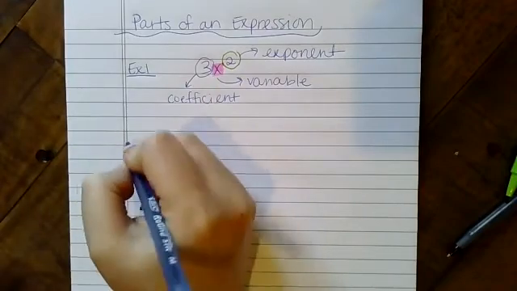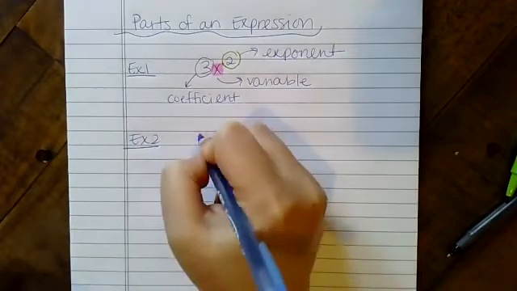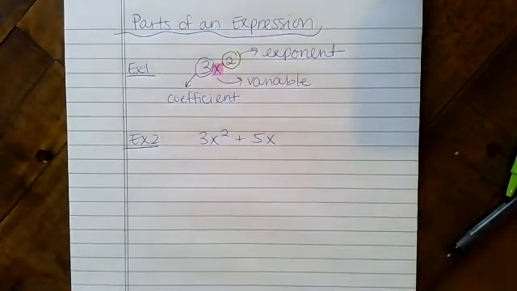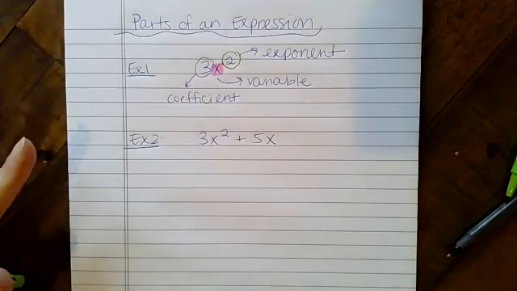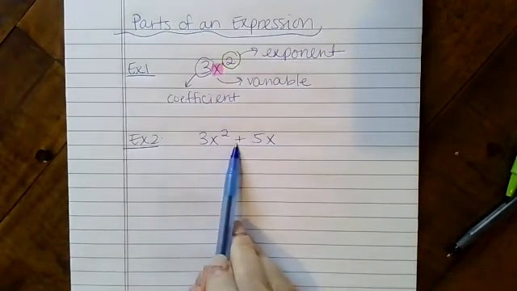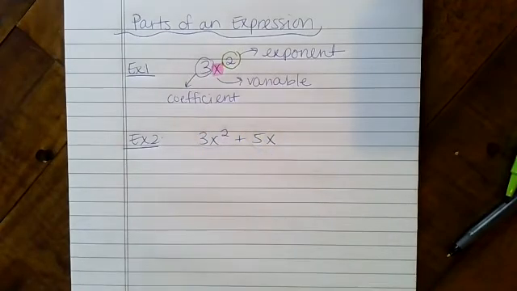What about an example 2? Okay, I'm going to add 3x squared plus 5x. Now again, this is an expression because there's no equal sign, okay? Now, I have 2 terms. Now, a term is anything separated by a plus or minus sign. So since there's 1 plus sign, that means that I have 2 terms, okay?